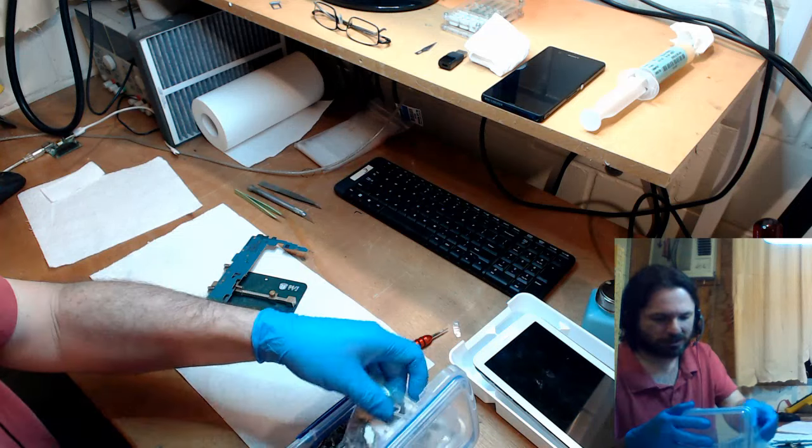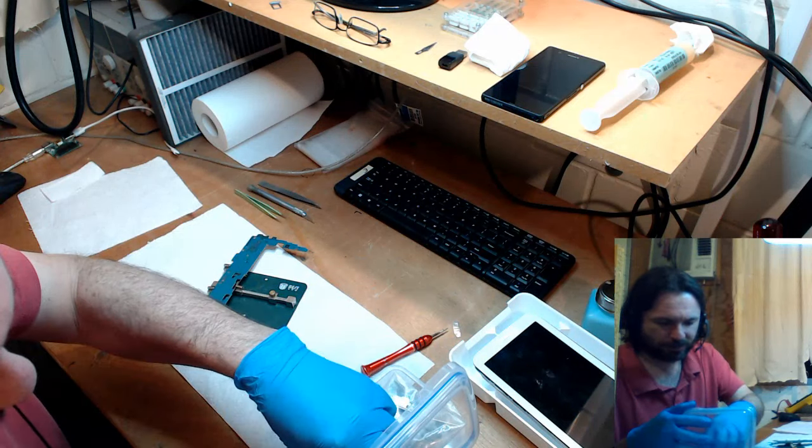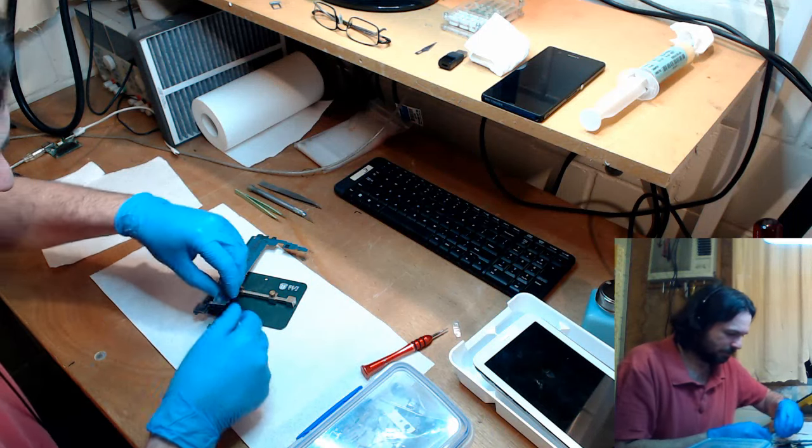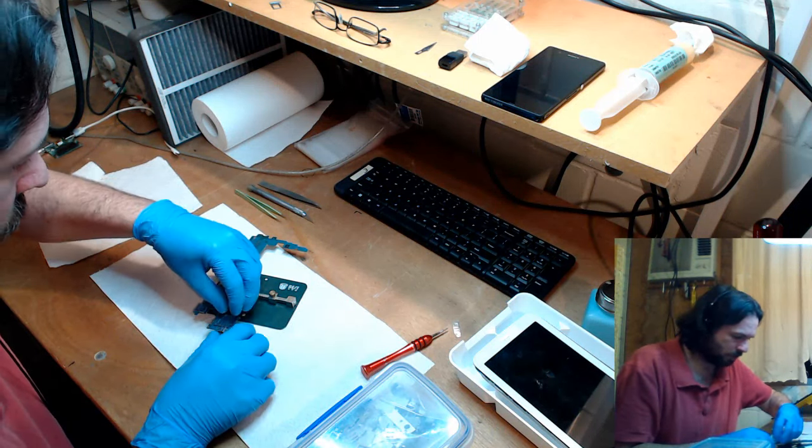Photo sensor, okay, so it's not the full one, yeah. Yeah, the photo sensor ones I can find, no problem. Yeah. The proximity ones, not so much.